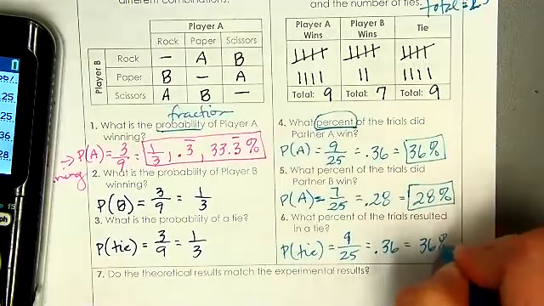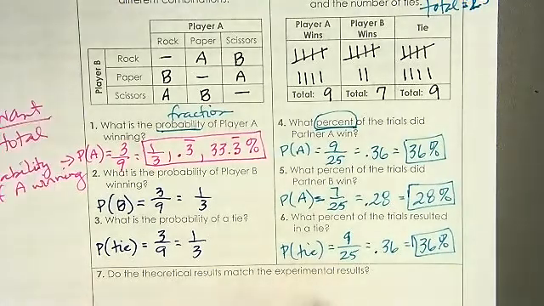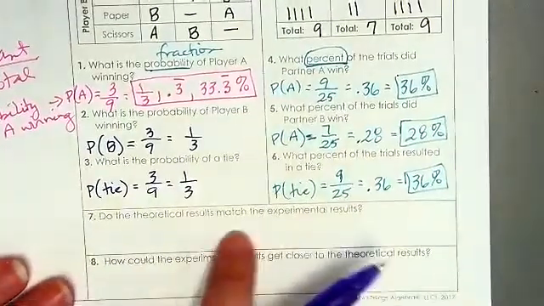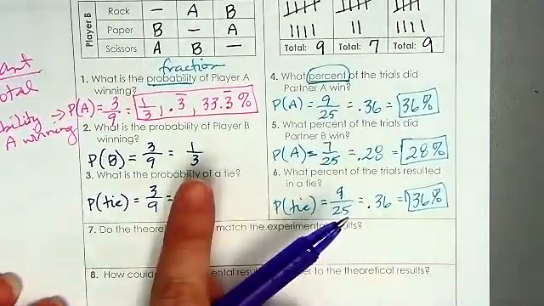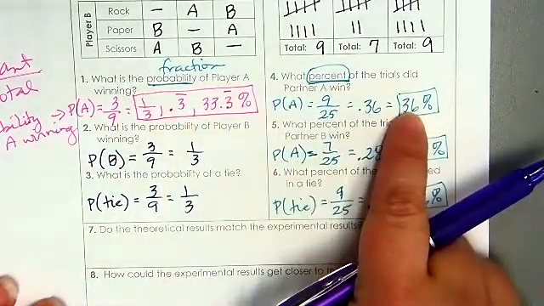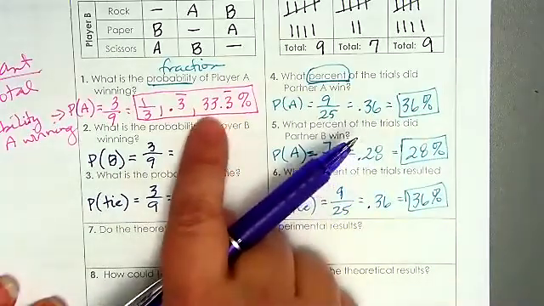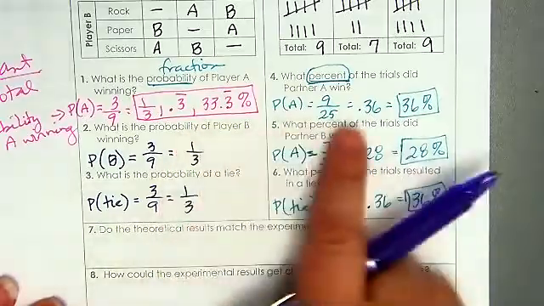That's 36%. So far, it's just like simple probability. Where it gets a little more to do is where we have to compare the theoretical and the experimental, which is coming now. Do the theoretical results match the experimental results? Are they the same? If I look at the probability for A for the theoretical and A for the experiment, what do I notice? It's 33% for all of these because it's all 1/3. It's much easier to compare when it's a percent or a decimal.